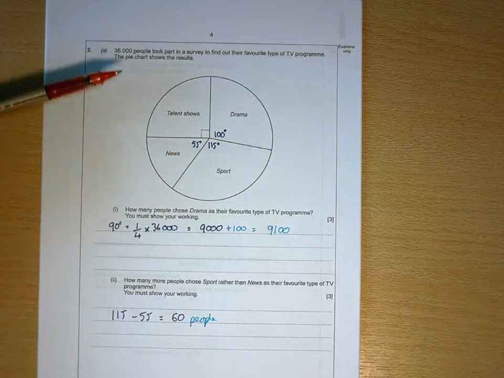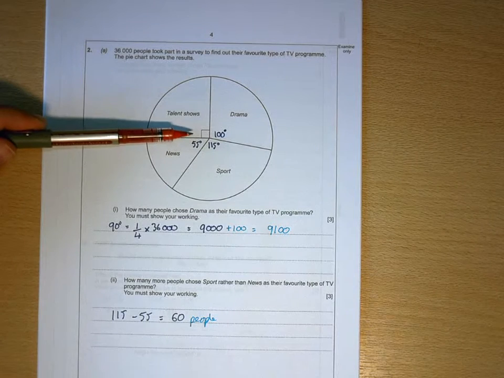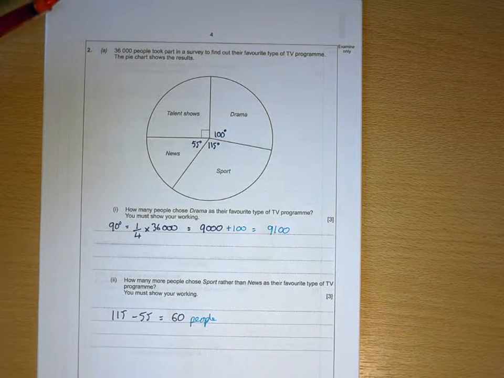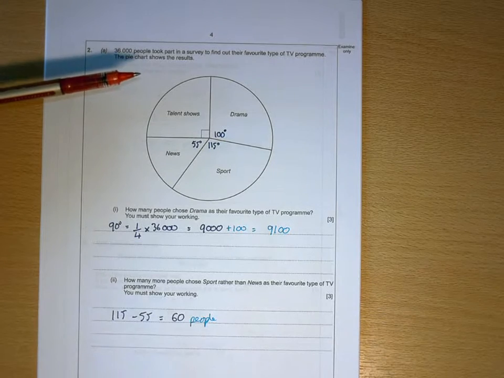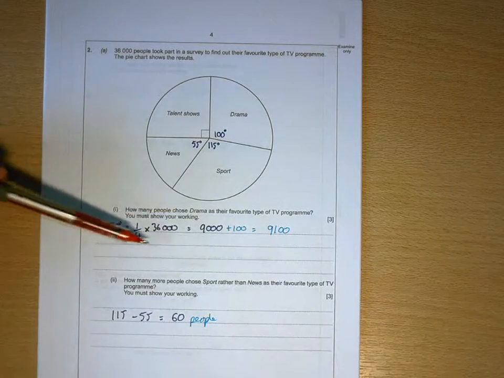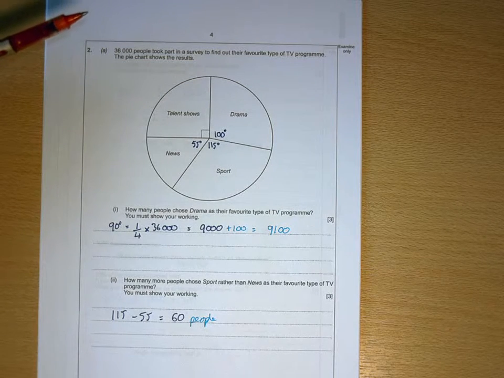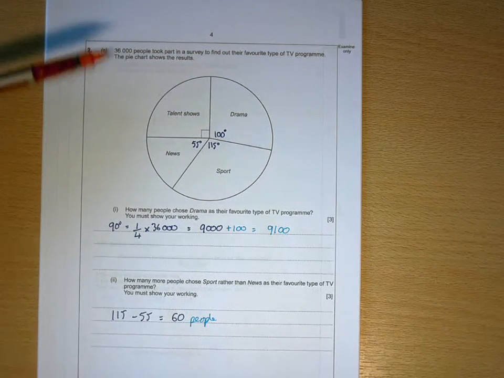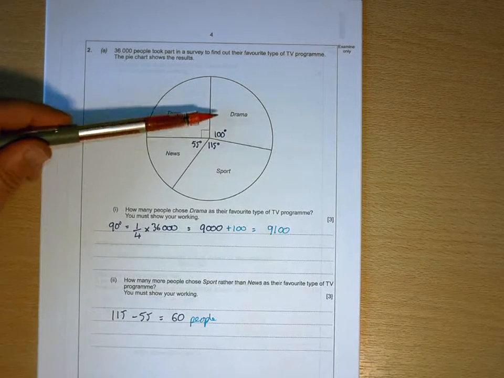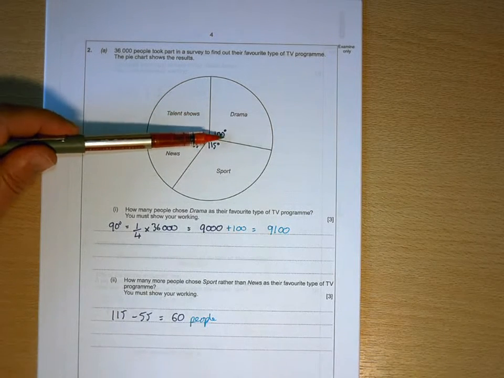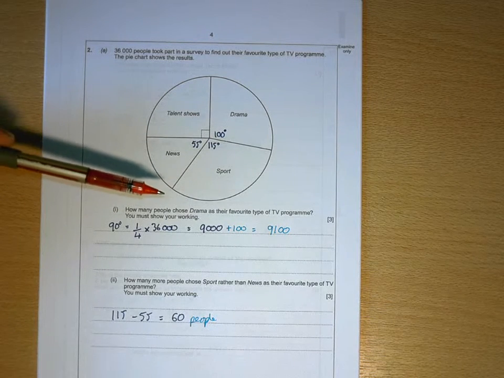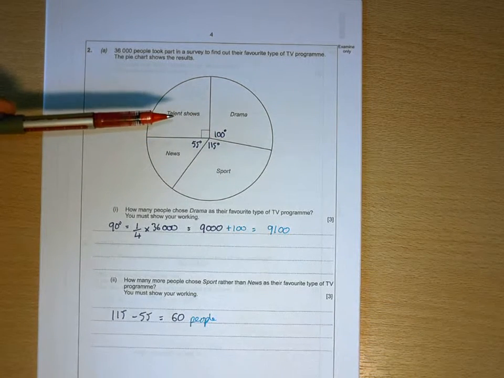This particular student has recognised that a quarter of the total is for talent shows, so a quarter of the 3,600, and lots of students were correctly working that out as 9,000. And then lots of different things were taking place. In order to come over to drama, some kids were working out there was an extra 10 degrees on that, working out what 10 degrees was and getting in a mess with that.